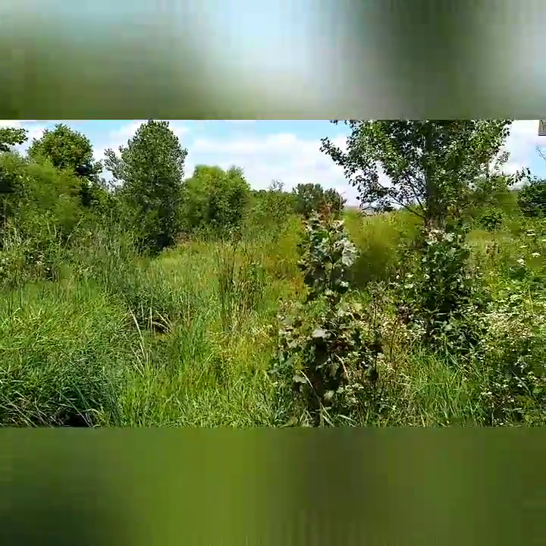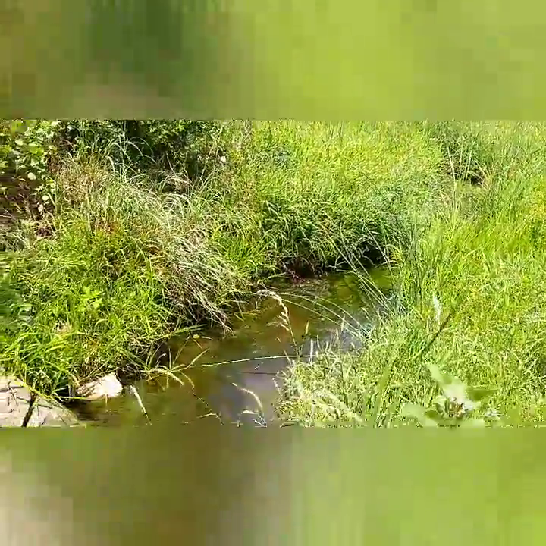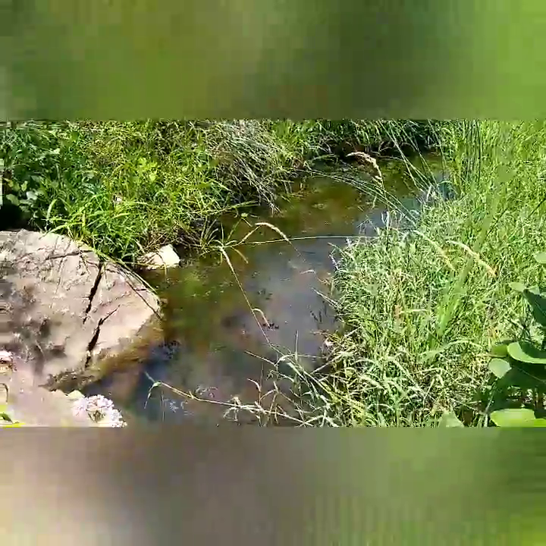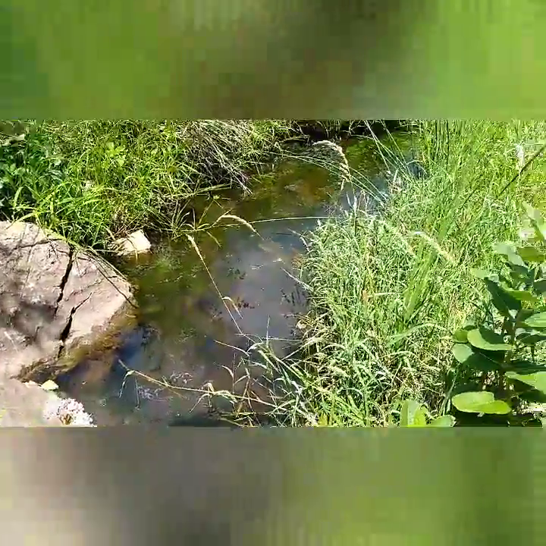So as you can see, I'm out in our wetlands. It's very green now. Now I just wanted to show you something really quick. So you can see our water in the creek there. It's rained a little bit recently, so we got some water.